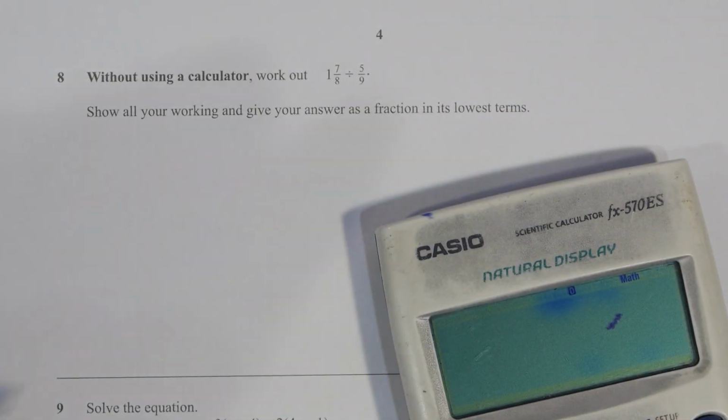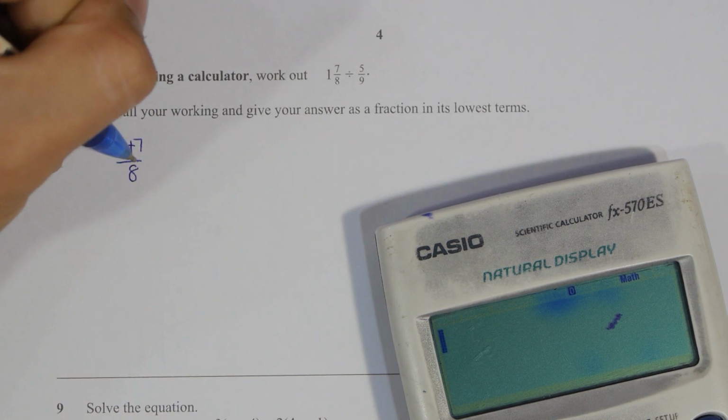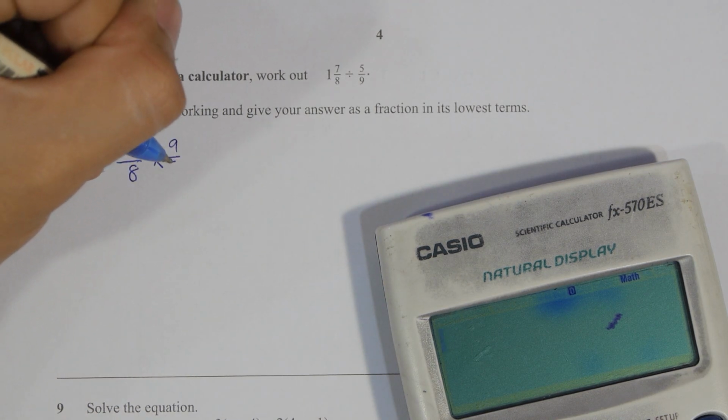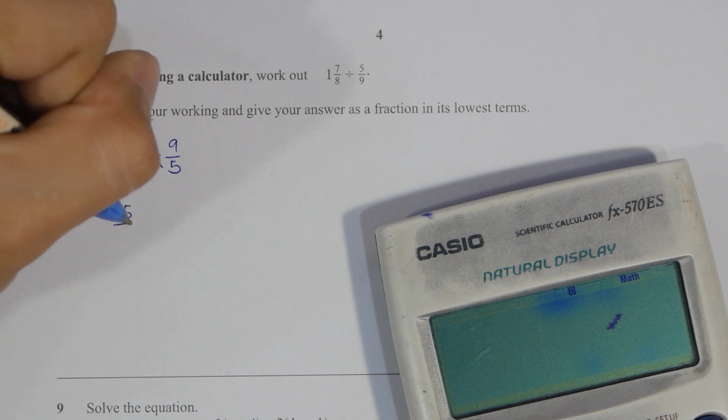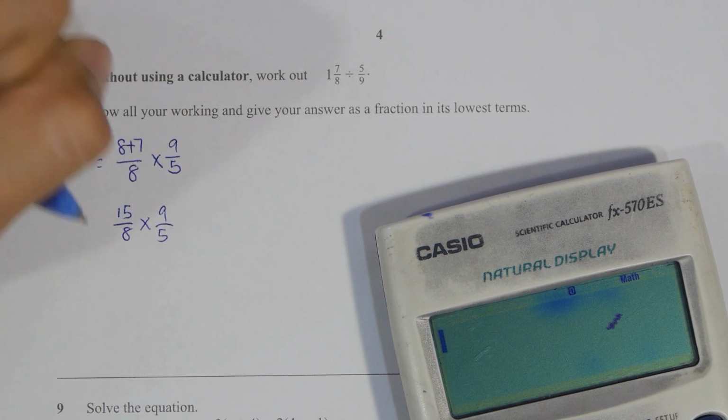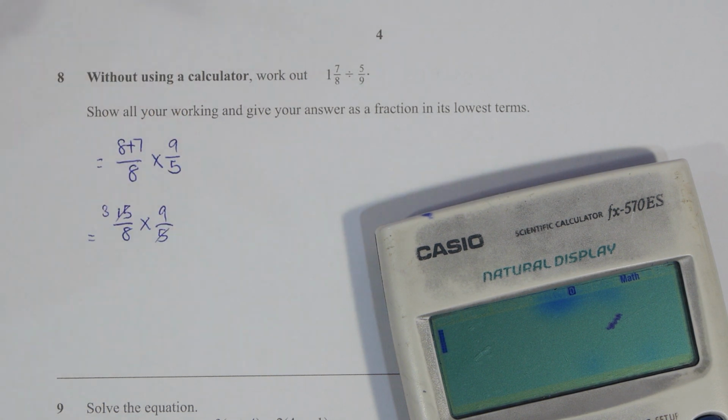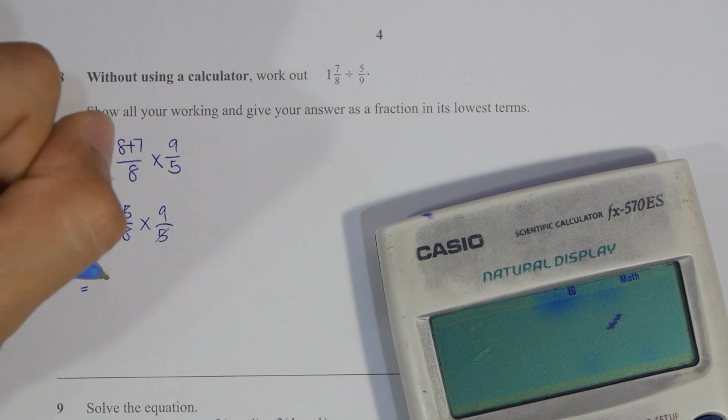Whereby for question 8, pretty straightforward. I changed the proper fractions into improper ones first. Then I run the calculation and get the final result of 27/8, which is equivalent to the value of 3 3/8.